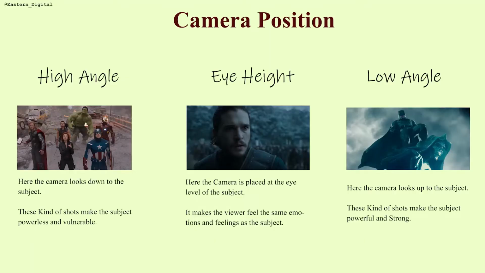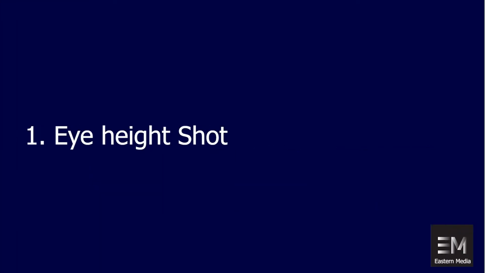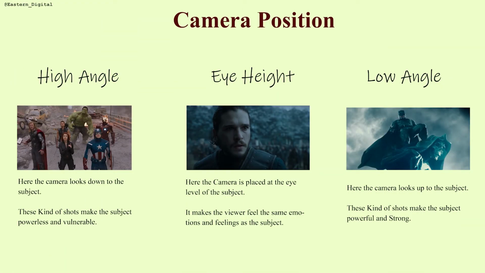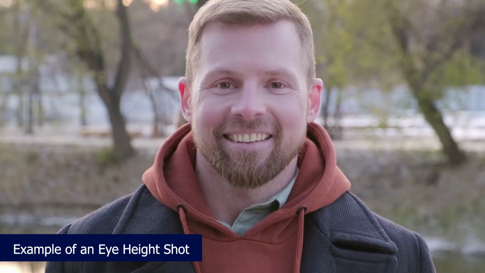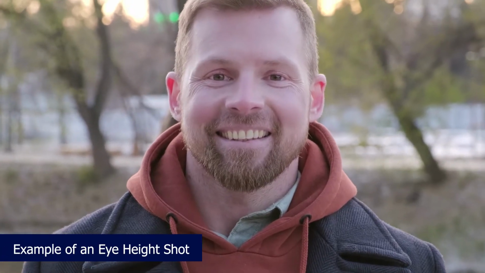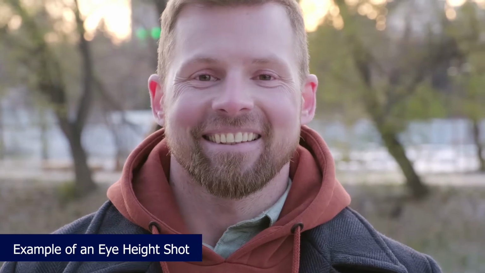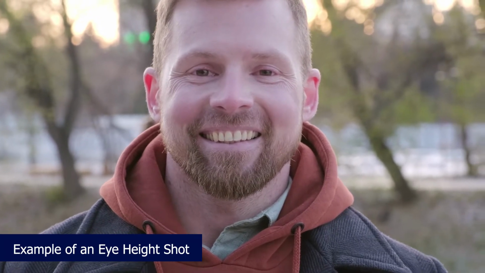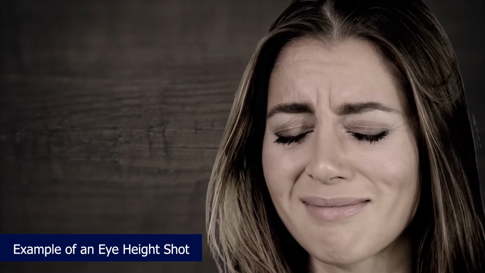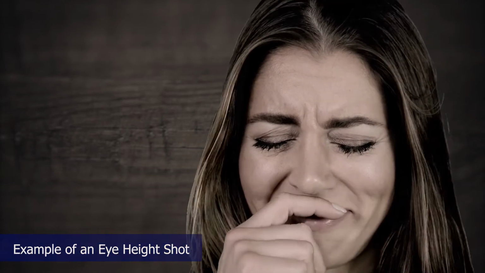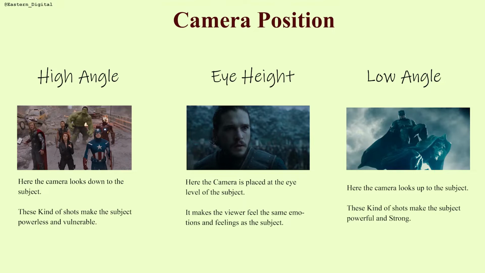Now let's move on to the second one, which is the eye height shots. Here the camera is placed at the eye level of the subject, which allows the audience to feel the same emotion as the subject is feeling. In this way, your audience can feel more connected to the subject and more emotionally involved with the subject.